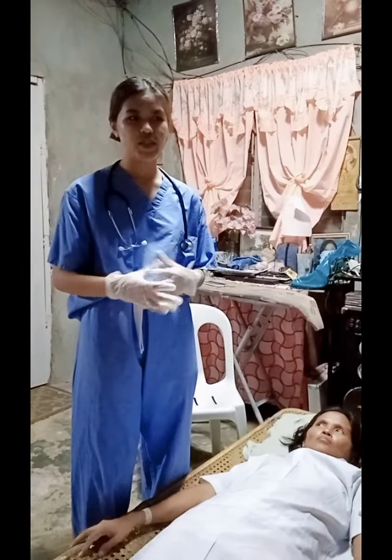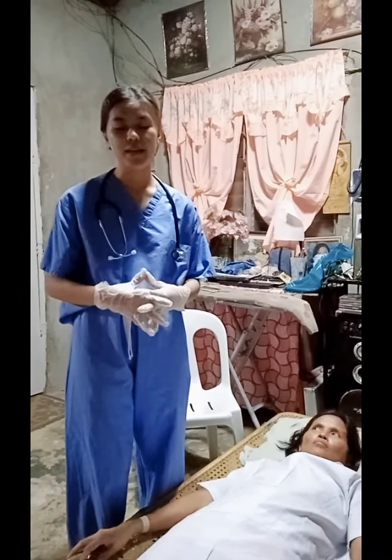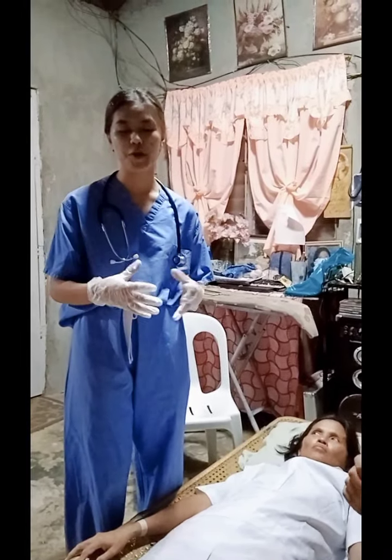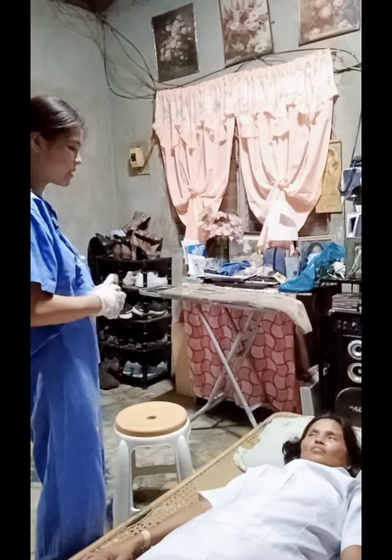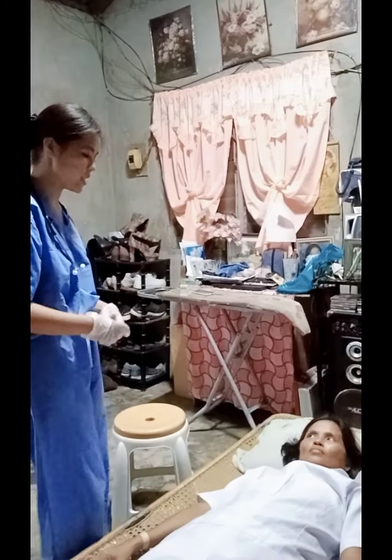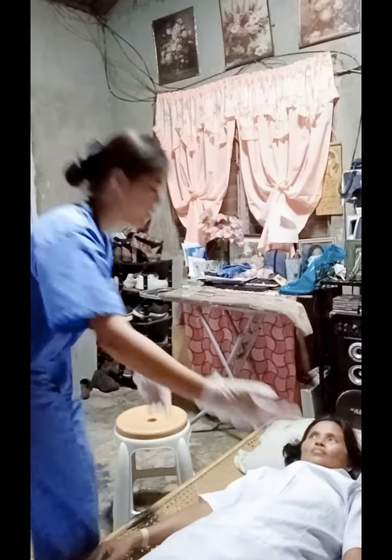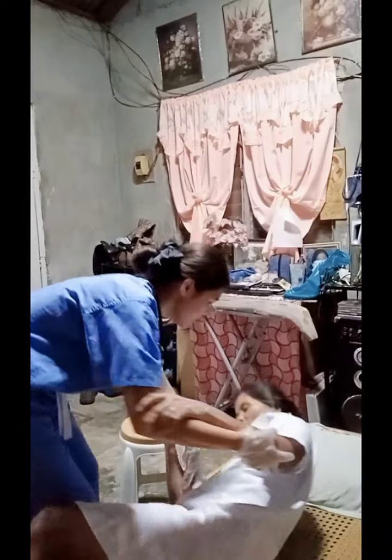So in this procedure, there is a sequence to follow. The IPPA, which means I for inspection, P for palpation, another P for percussion, and A for auscultation. So ma'am, can you sit down here for the inspection? I'll just assist you to sit down.